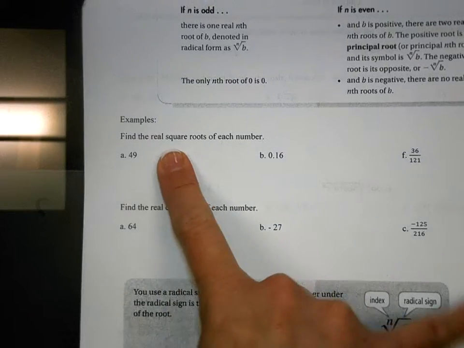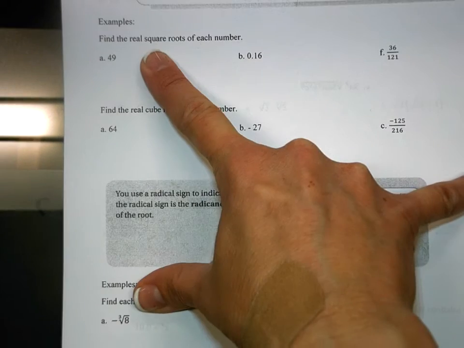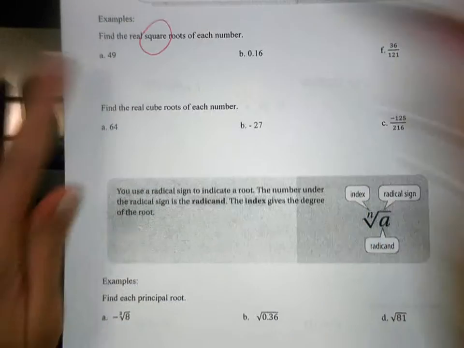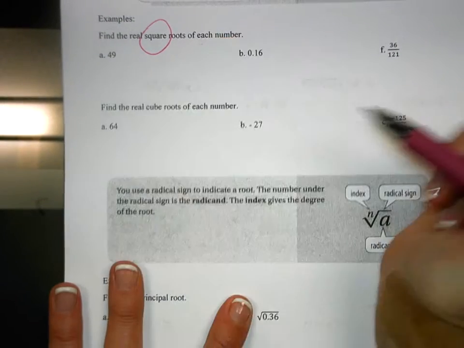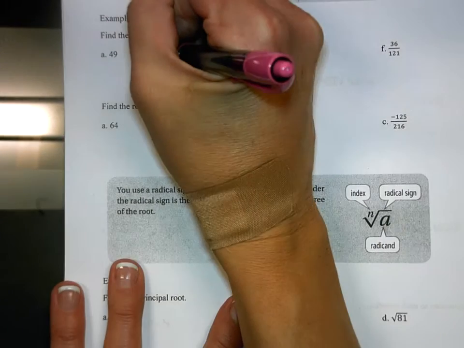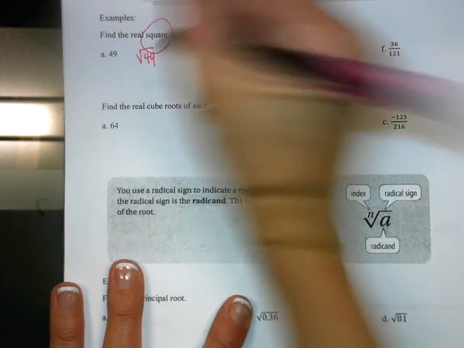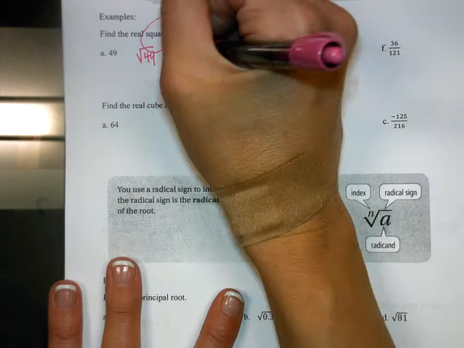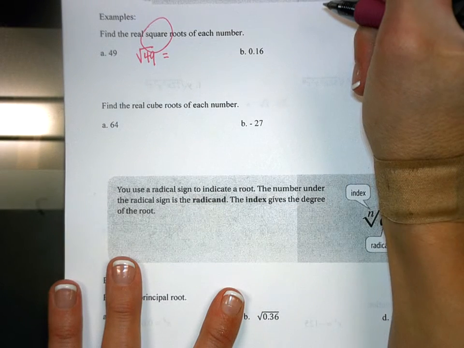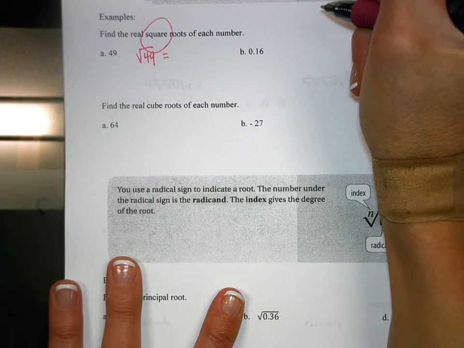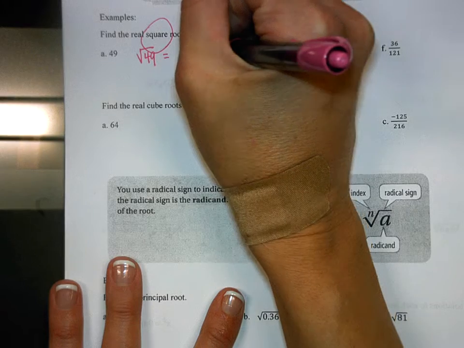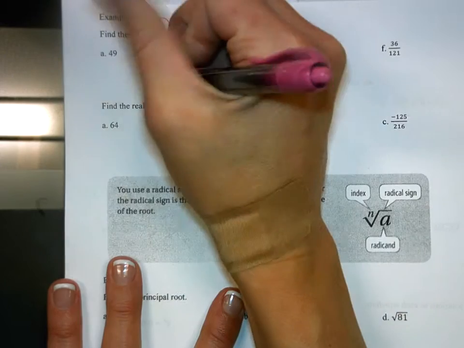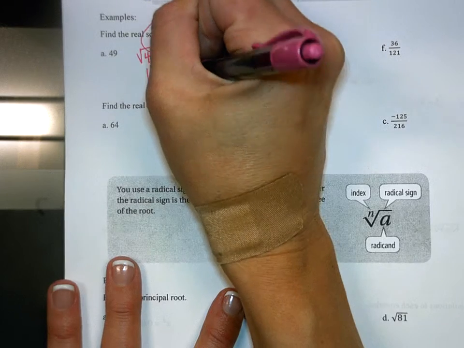So we're going to go ahead and start here first. Find the real roots of each number. Okay? So, square root. We need to find the square root of 49. Okay, and the square root of 49 is 7, but it's actually going to be positive and negative 7 because this is really the absolute value of 7.